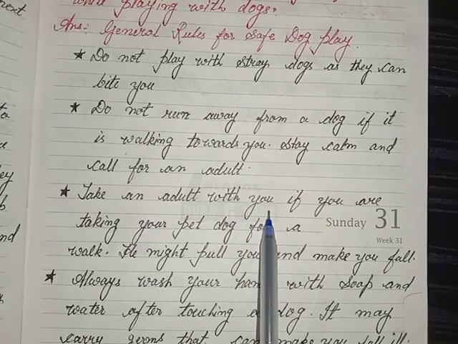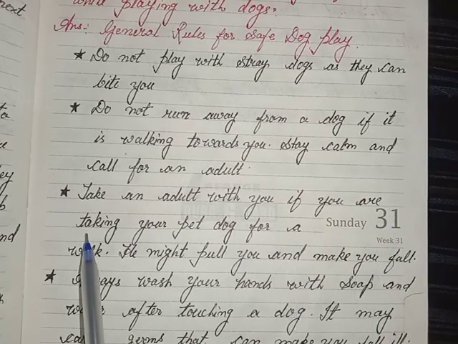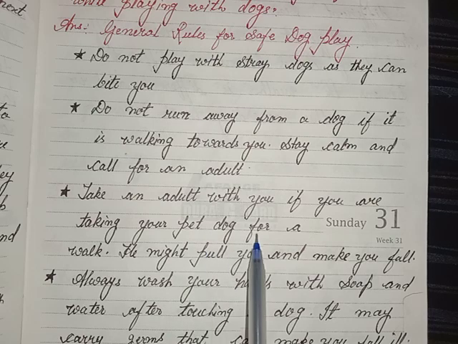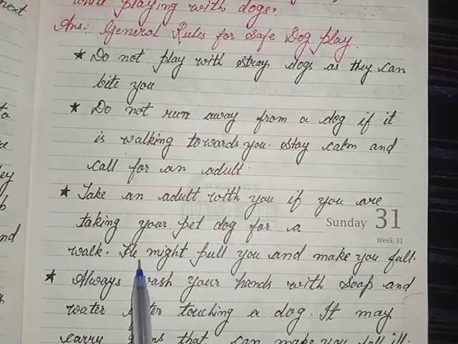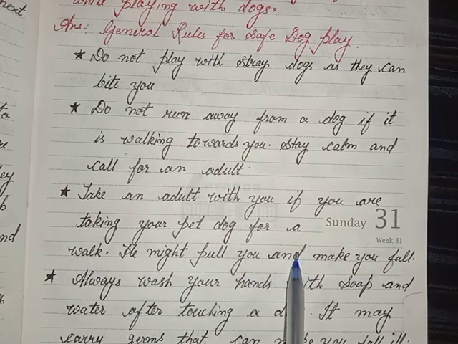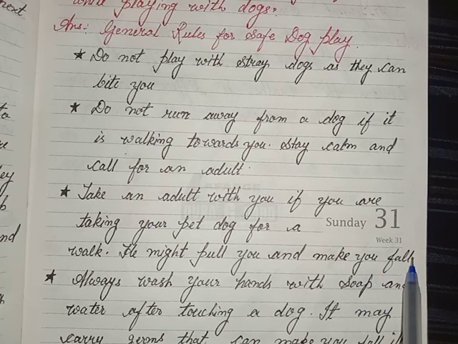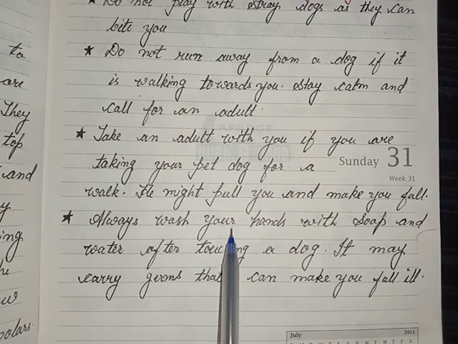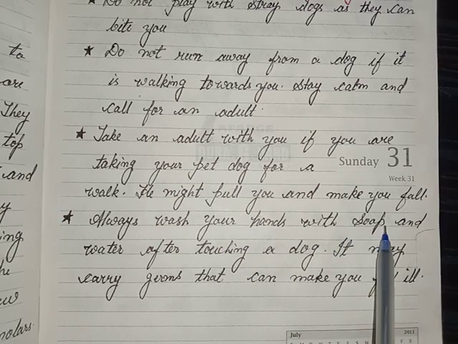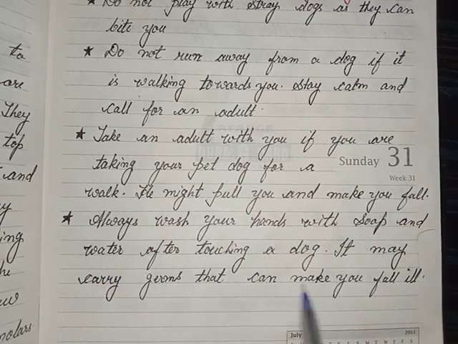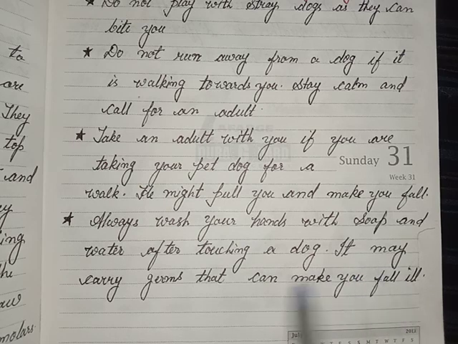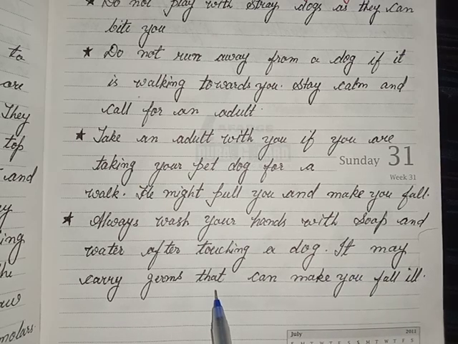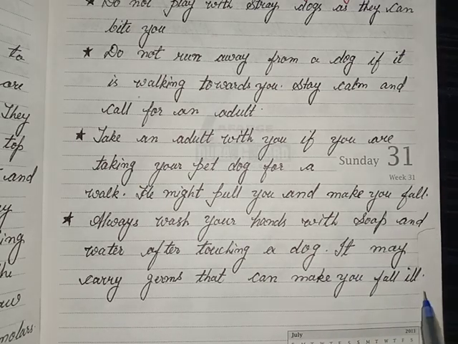Third, take an adult with you if you are taking your pet dog for a walk. He might pull you and make you fall. Fifth, always wash your hands with soap and water after touching a dog. It may carry germs that can make you ill.